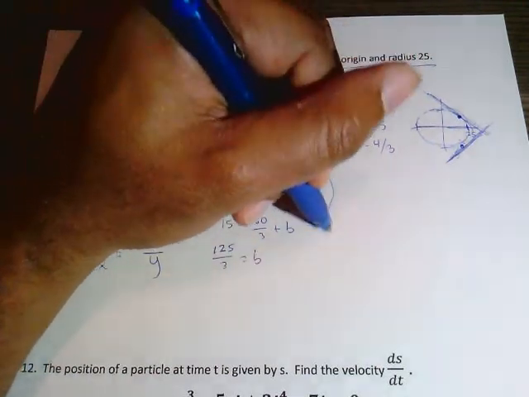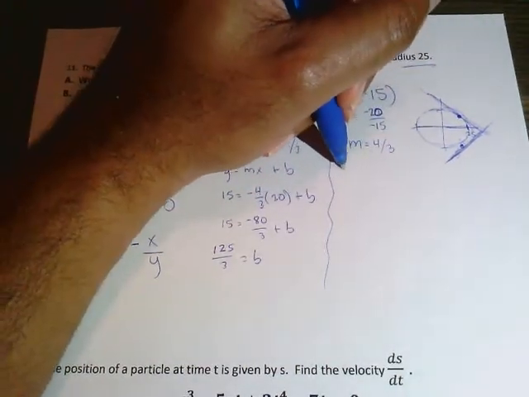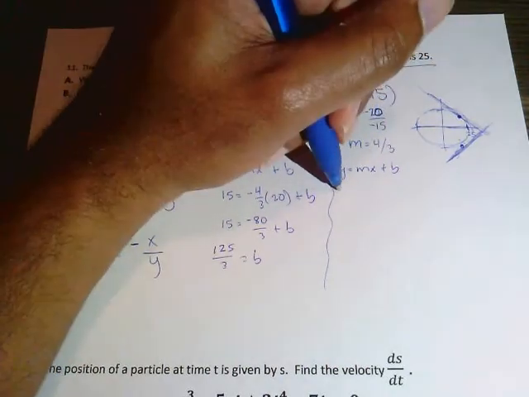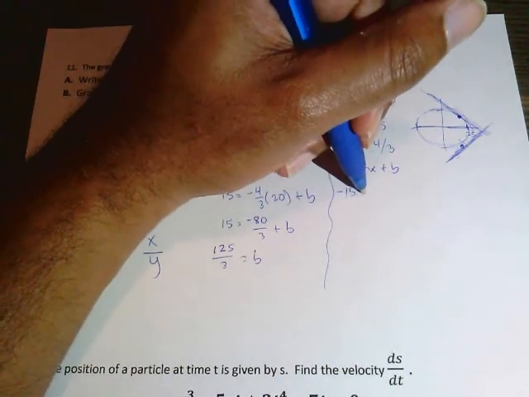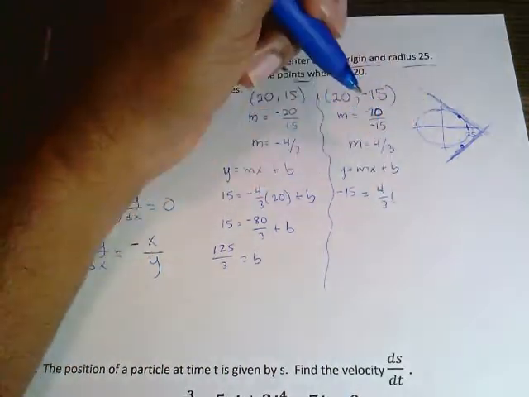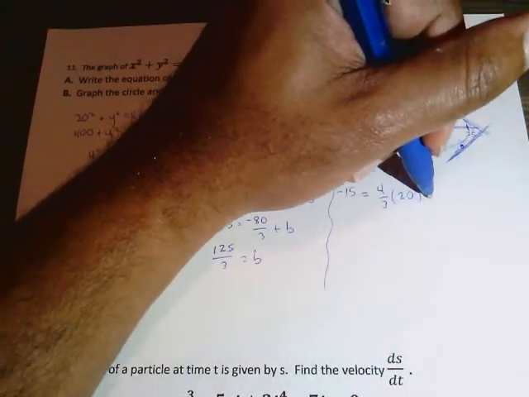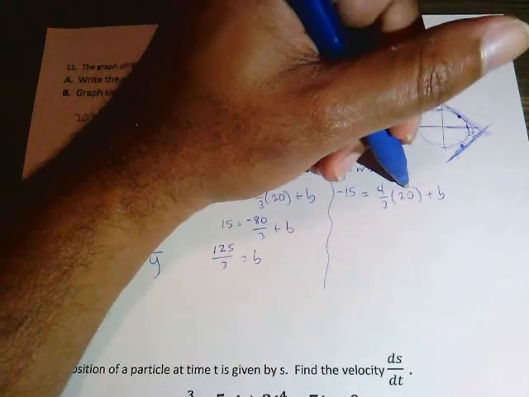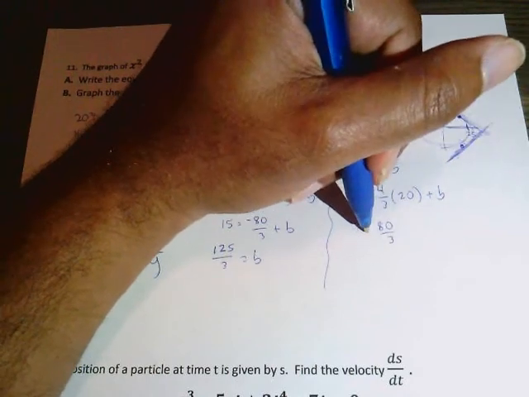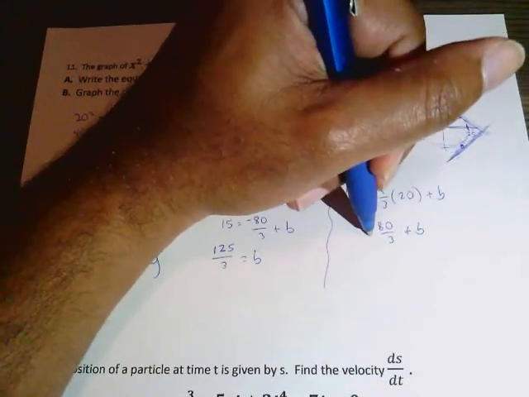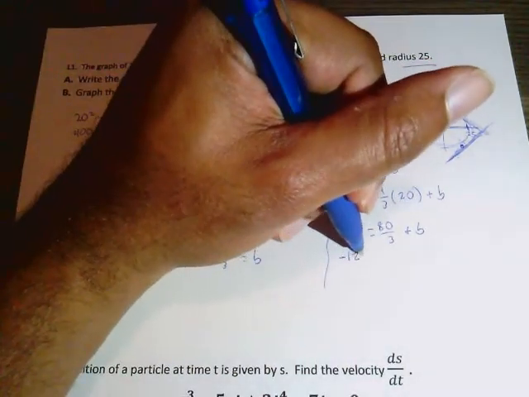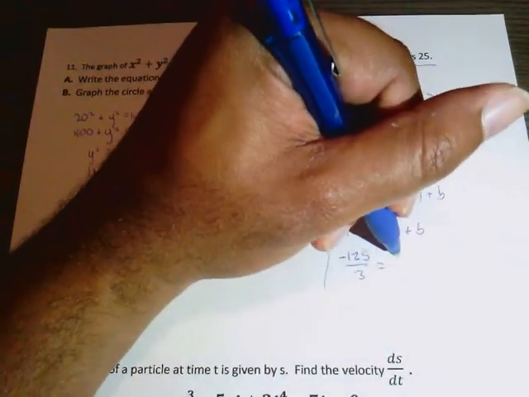And then for our other line, we still have y equals mx plus b. So y this time is negative 15 equals positive 4/3. X is still 20 plus b. So 4 times 20 will be 80 over 3 again plus b. And this time we subtract it from both sides. So that's just going to give us negative 125 over 3 equals b here.